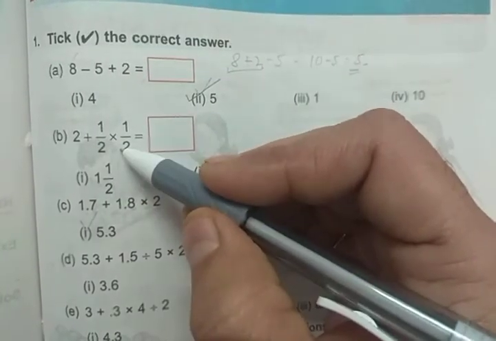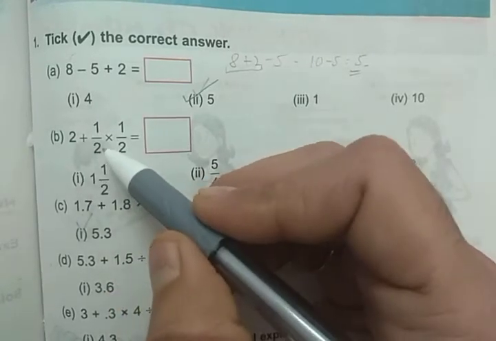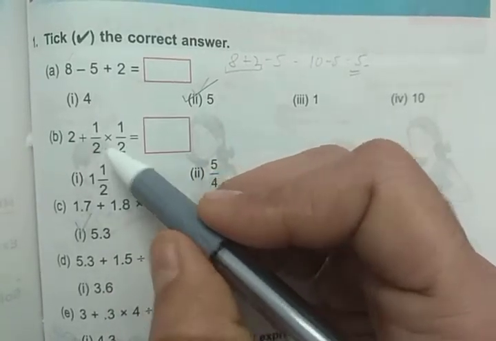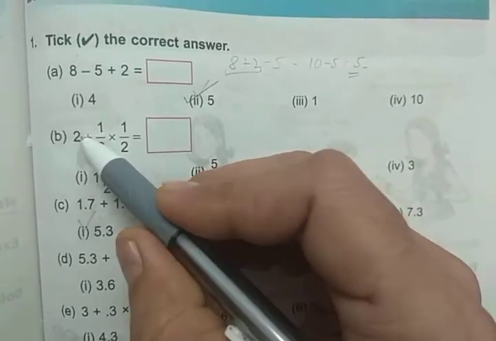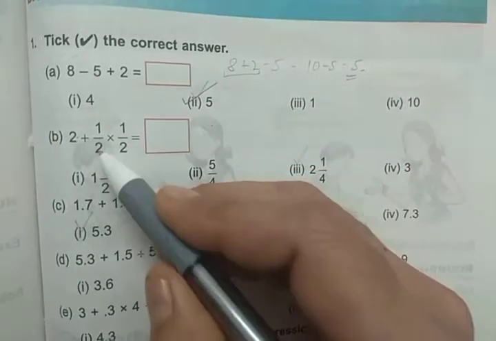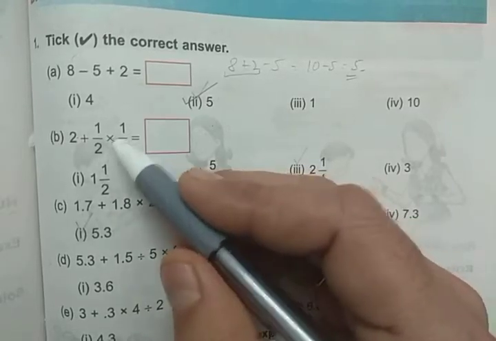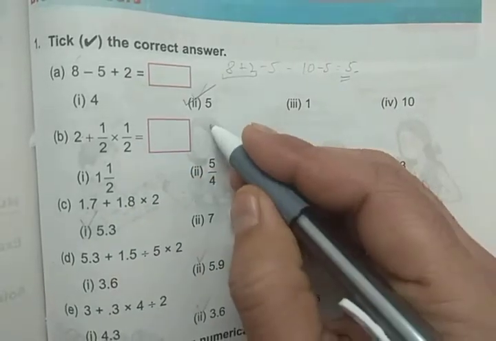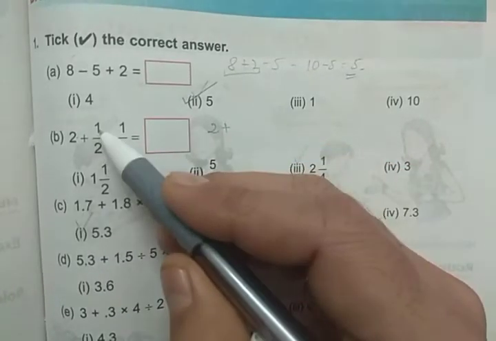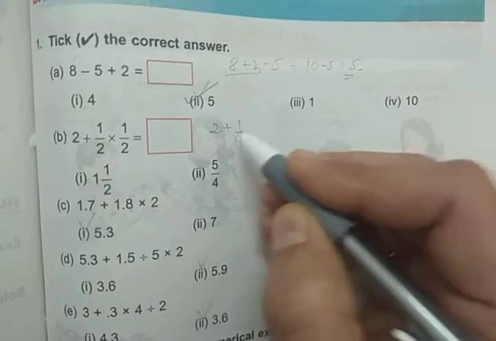Similarly here, first of all apply the MAS simplification rule, multiply these two and then add 2. Multiply these two, the known numbers will cut. So what will come? 2 plus, multiplying numerator with numerator, denominator with denominator, what comes is 1 upon 4.